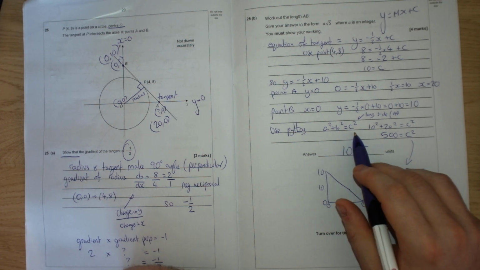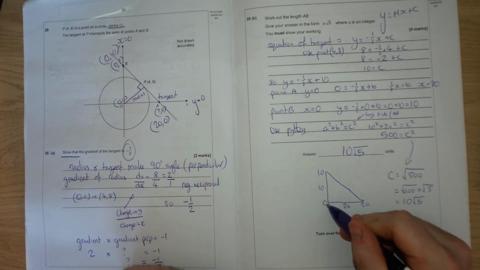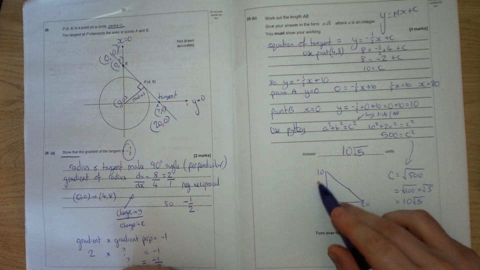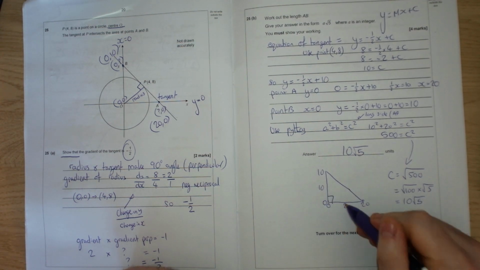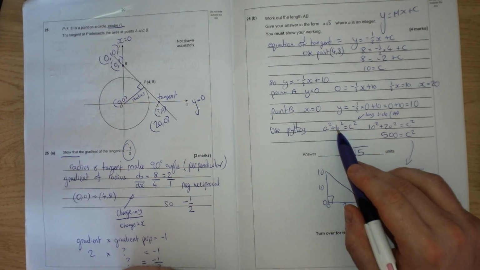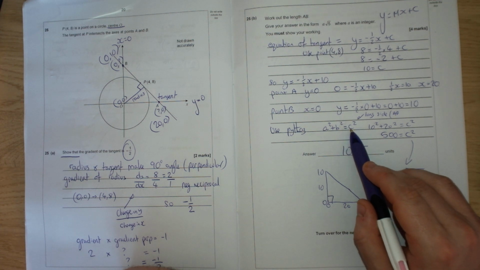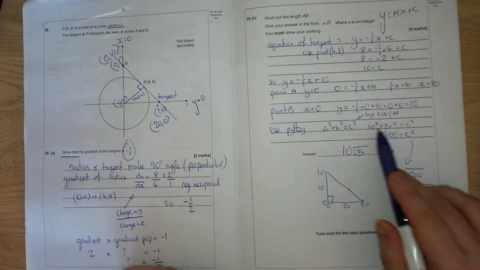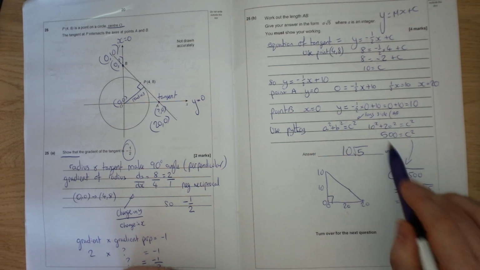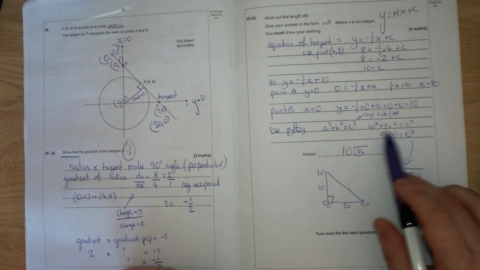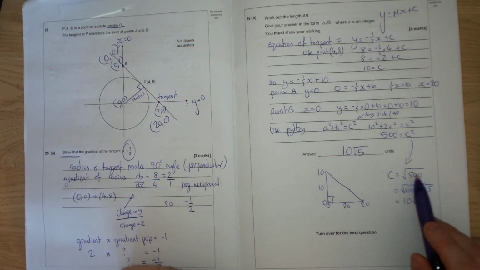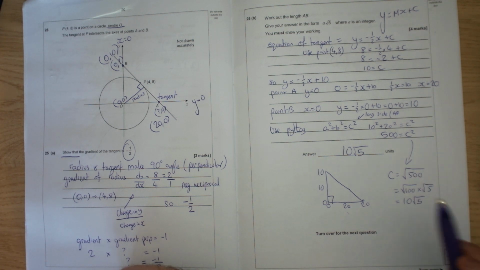I can now use Pythagoras to work out the length of this line. So this little version of that diagram there, that's 0, that's 10. So that length of that right angle triangle is 10. That length of the right angle triangle is 20. Pythagoras states that the squares on the shorter sides give me the same as the square on the long side, the hypotenuse. So 10 squared plus 20 squared gives me this length squared, the c squared. 10 squared is 100, 20 squared is 400. Add them together we get 500. 500 equals c squared, therefore c equals the square root of 500.